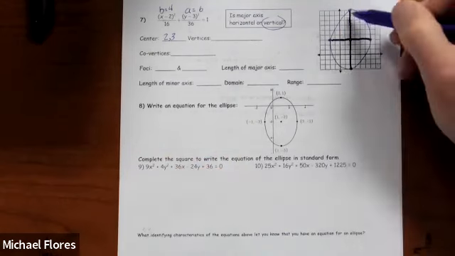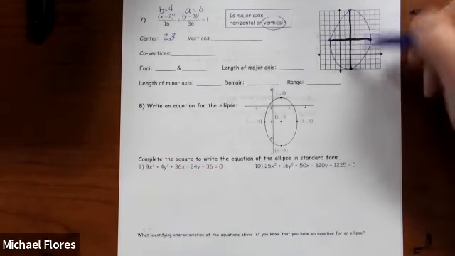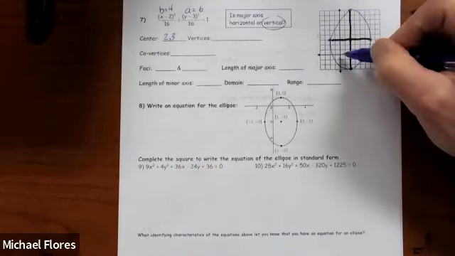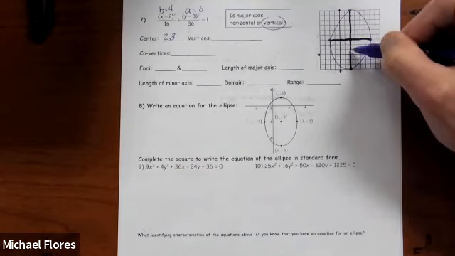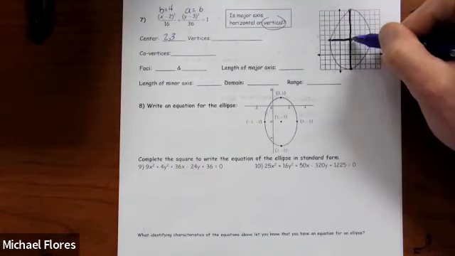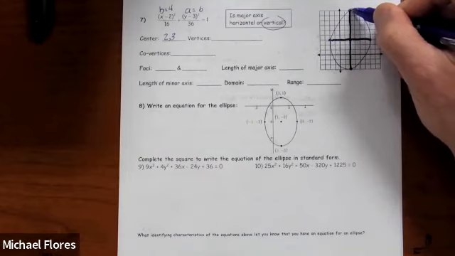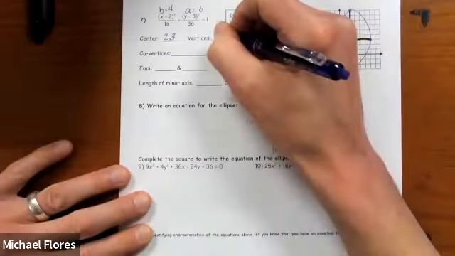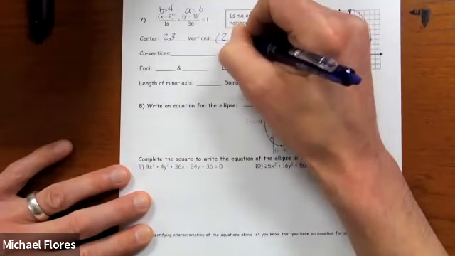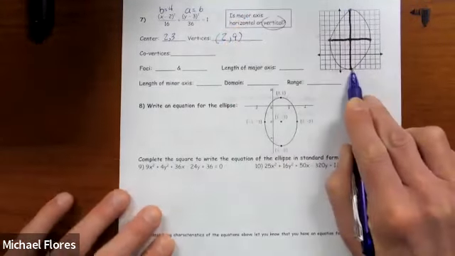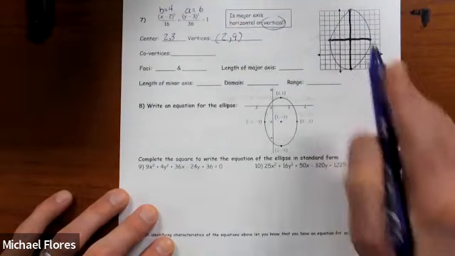Vertices, those are going to be the endpoints on the major axis. So it looks like we're going to have one at 1, 2, from the origin 1, 2, and then up 1, 2, 3, 4, 5, 6, 7, 8, 9. So that should be (2, 9). And then this one here would be (2, -3).